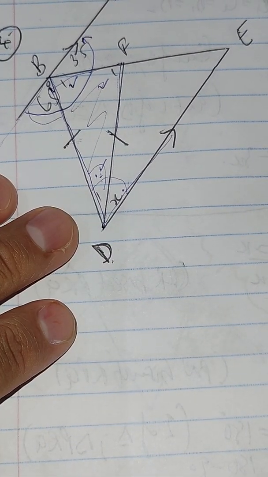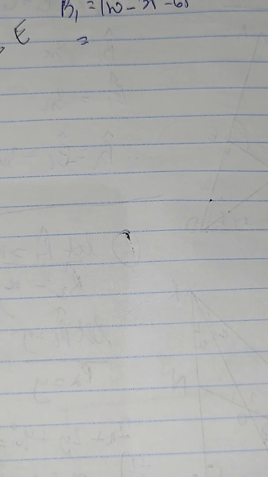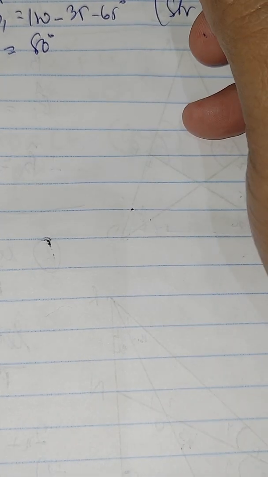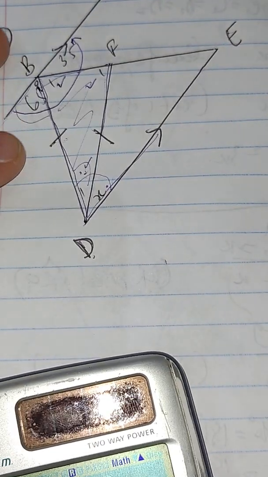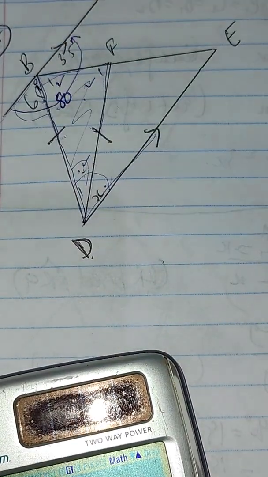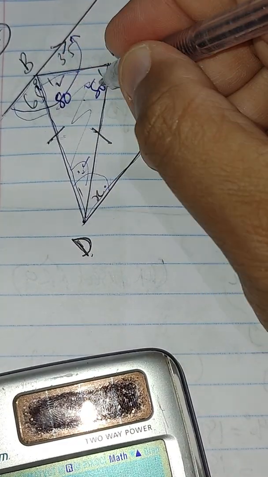So we're firstly going to work out B1. So we say B1 is equal to 180 minus 35 minus 65. Okay. So it's 180 minus 35 minus 65, so 80 degrees. And why is that 80? Because the angles are on a straight line. Okay. So we carry on. There's 80. Then F1 is 80. Why? Angles opposite equal sides. And then I'm going to calculate D1 immediately thereafter.